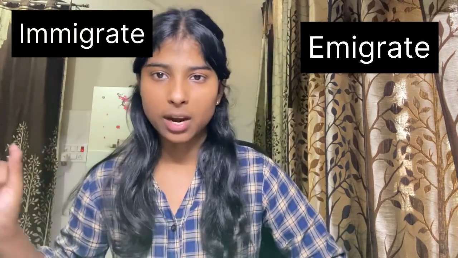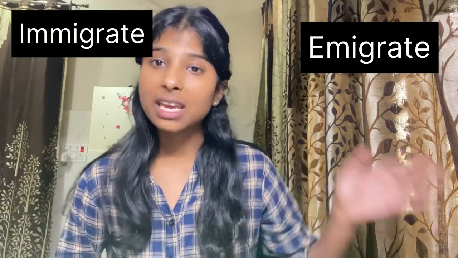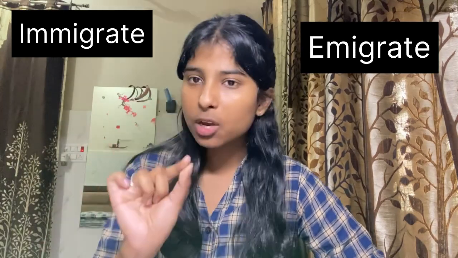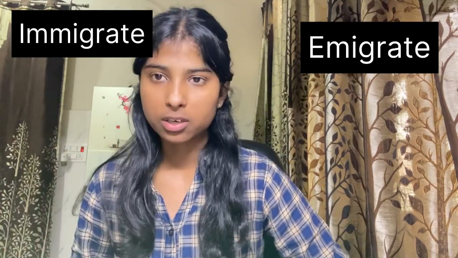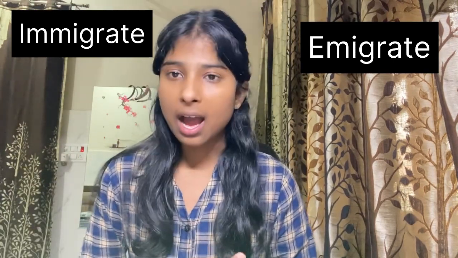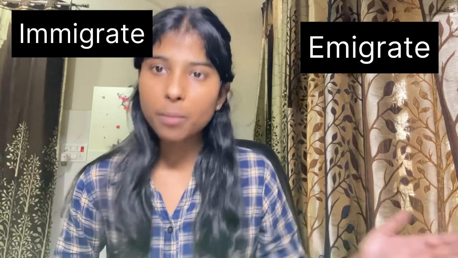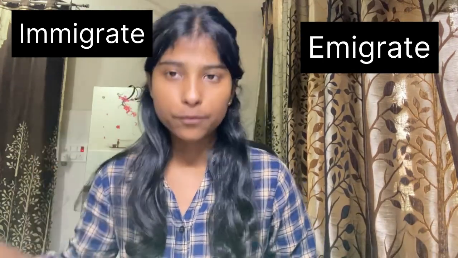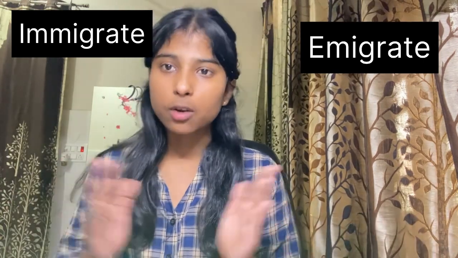Next, we have emigrate versus immigrate. Now, emigrate starts with an E and immigrate starts with an I, and there are two M's. Emigrate means to leave your country. For example, if I leave India, that means I emigrated from India. So emigrate is used with the preposition from. So I emigrated from India.